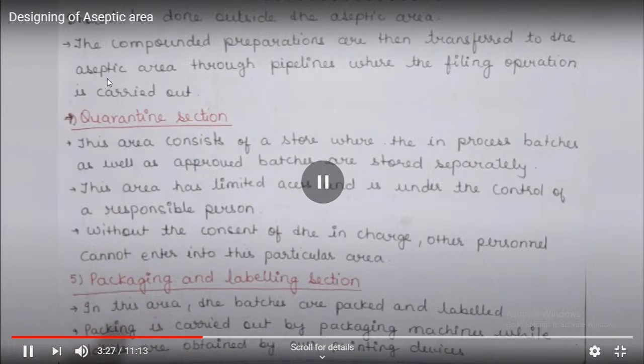It should be cleaned on all the outside. From the compounding area, the compounded preparations are then transported to the aseptic area through a pipeline, where the filling operation is carried out.